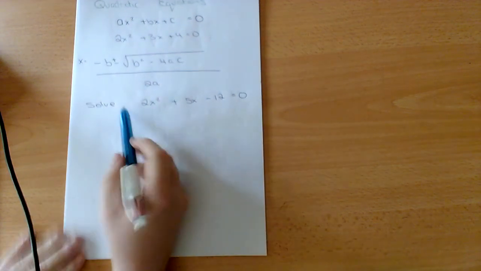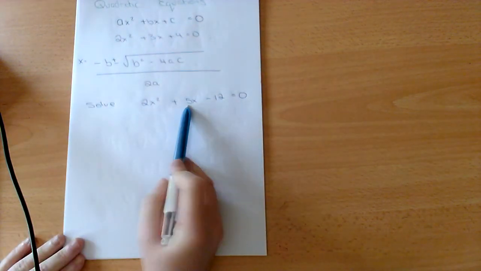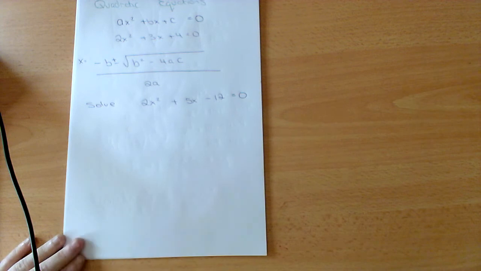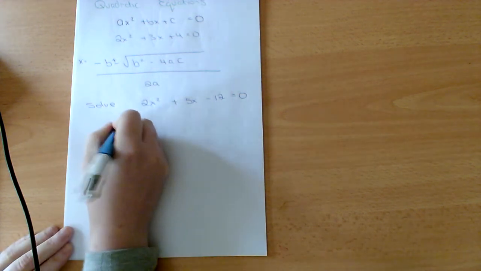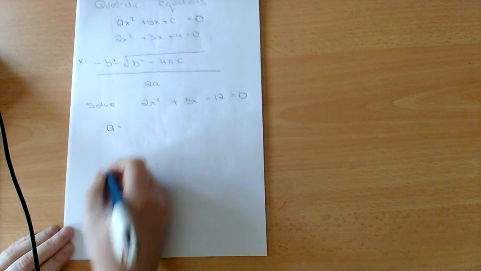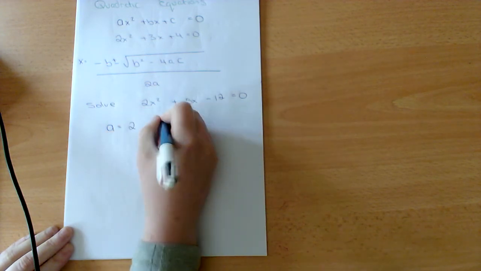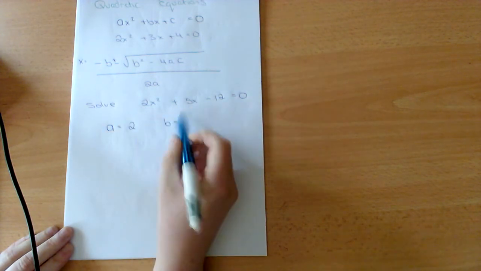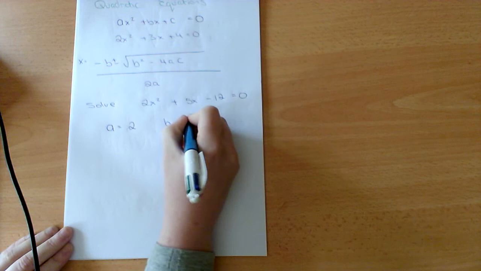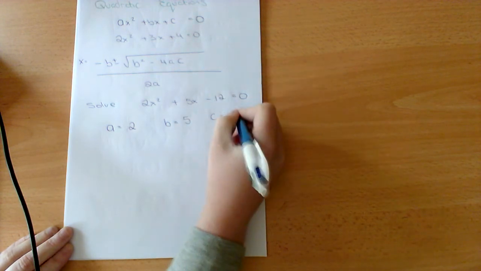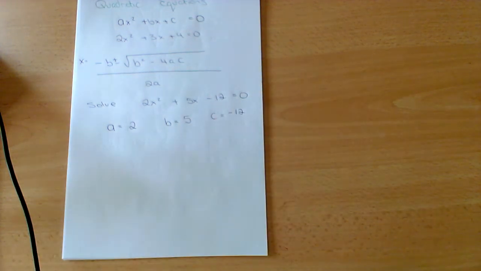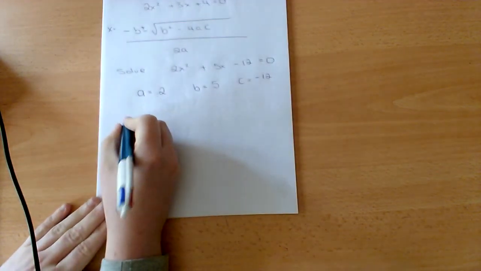The first example I have here is 2x squared plus 5x minus 12 is equal to 0, and I'm asked to solve it. My a is always the number in front of the x squared, so my a in this case is 2. My b is the number in front of my x, which is 5, and my c is my constant, minus 12. You always have to arrange it, girls, to have your x squared, your x and your constant together first. So I write down my formula.